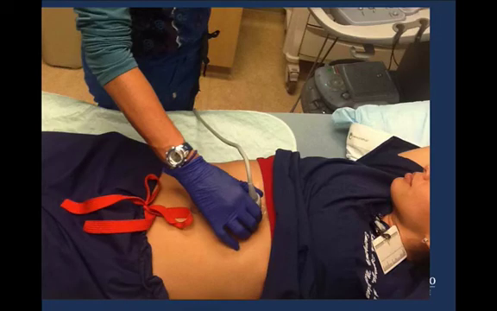This is what it will look like when we scan a patient in the transverse view to visualize the aorta. We maintain the steady pressure on the abdomen as we slide the probe all the way down to about the level of the umbilicus.